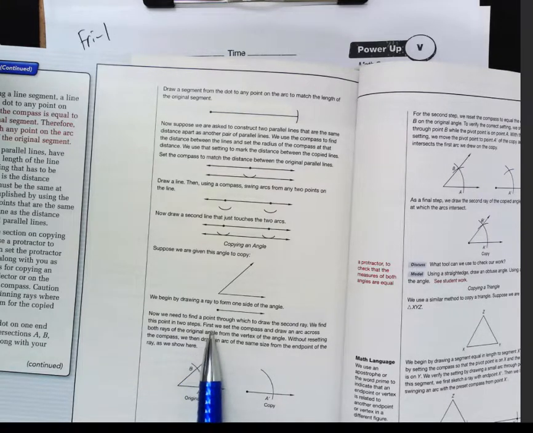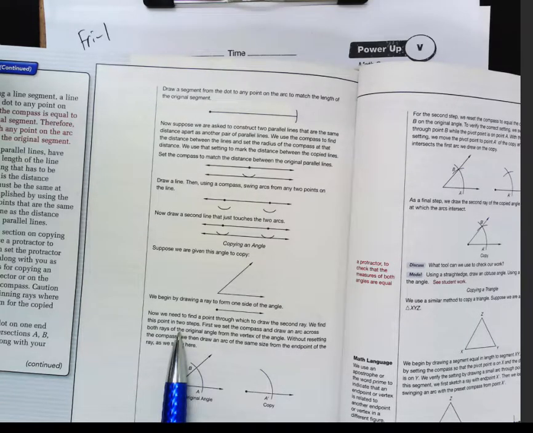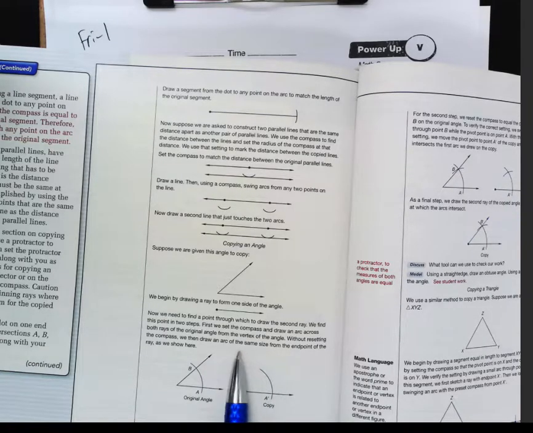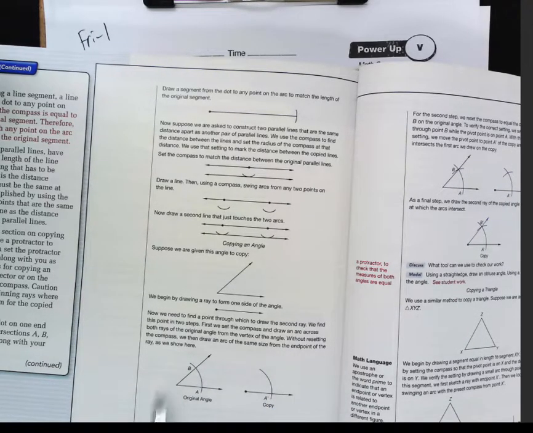Step 1. First, we set the compass and we draw an arc across both rays of the original angle from the vertex of the angle. So we just go whoosh. Then, without moving your compass, you draw the same thing on the new one, keeping it the same size as the endpoint. So I look at the one they gave me, I draw it, I move to the one I'm drawing, I draw it.